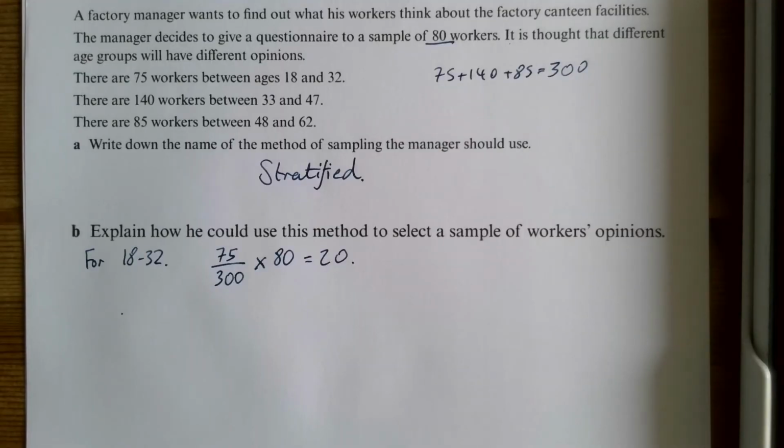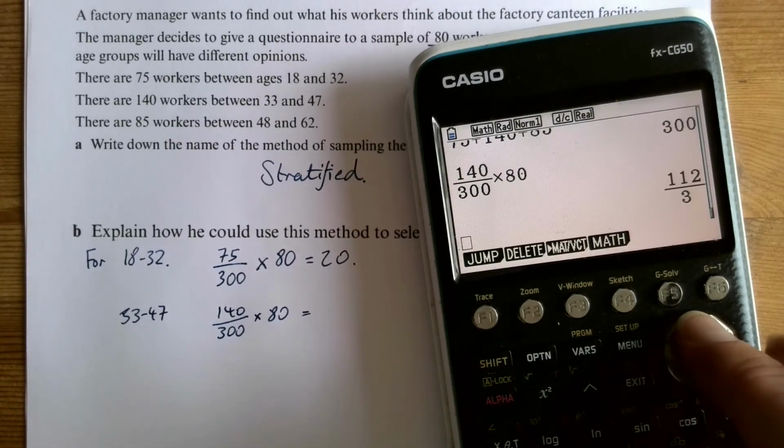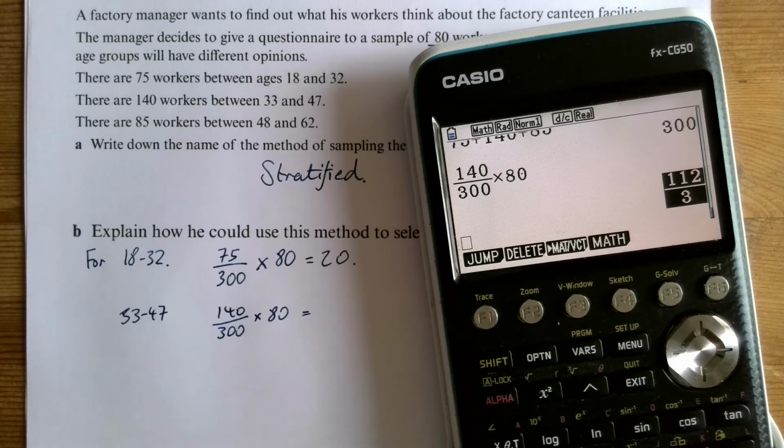Now if you haven't done the other two sets, pause the video and do that before you look at my solution, which I'm about to reveal. So all I've done is change the amount, the numerator that I want, and in my calculator I can just go back through, change that number to 140, press equals, and oh, what does that give us?